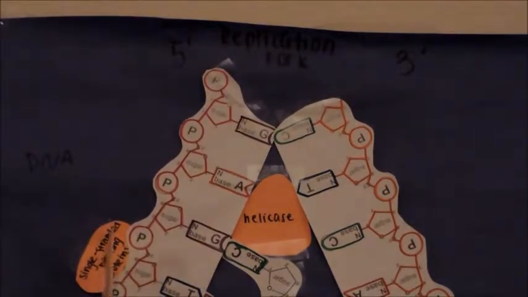So in this case, single-stranded binding proteins would also be prevalent in this area, where a lot of nucleotides have not bound yet. And they also prevent the strands from re-pairing.